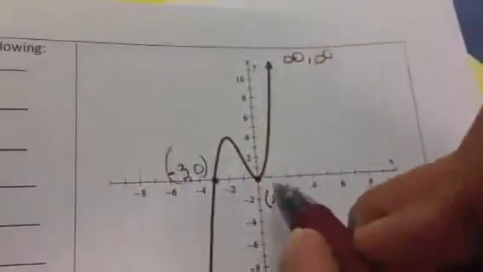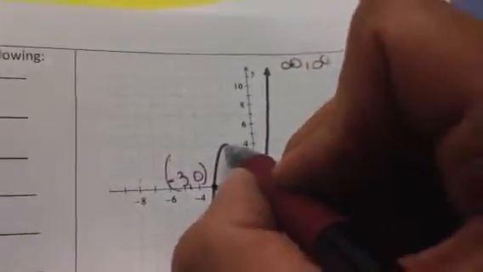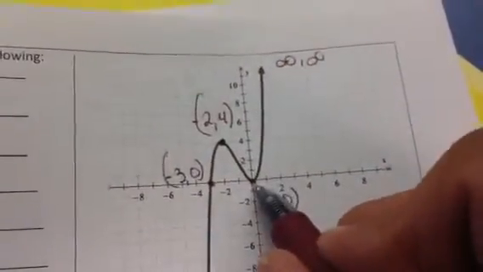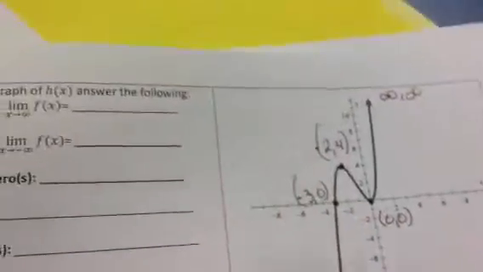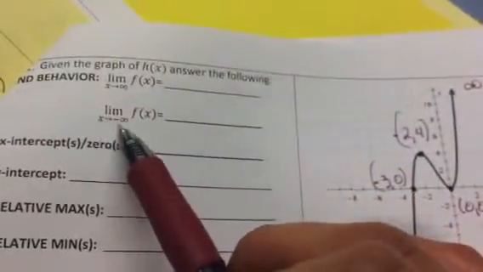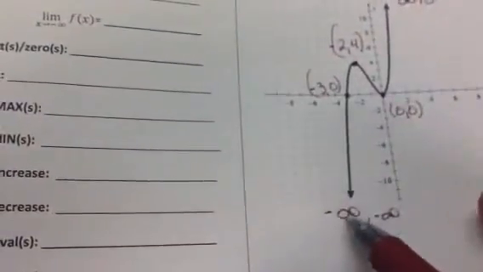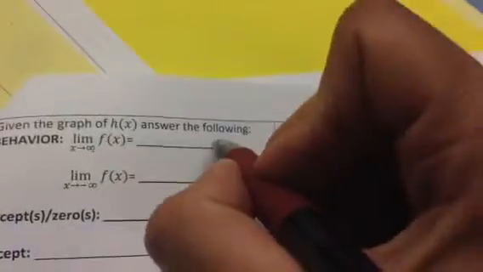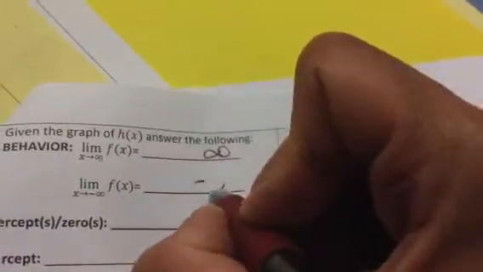And as it turns out, this is also the y-intercept, and I'm going to do turning points, so negative 2, 4. And this is also my turning point, which I've got marked. So first thing is, as x is getting bigger, over here, y is getting bigger, and for x getting smaller, y is getting smaller. So I'll have one of each, infinity.